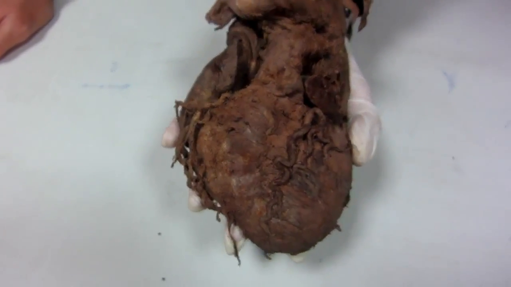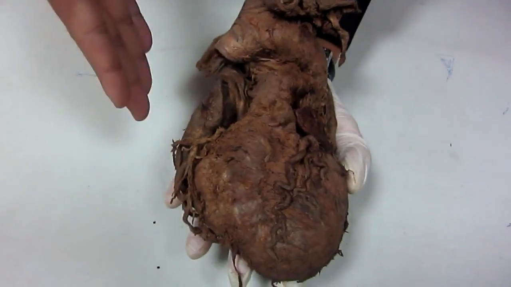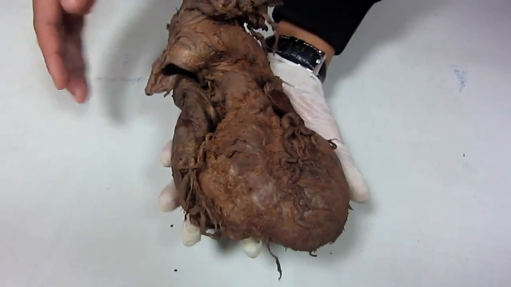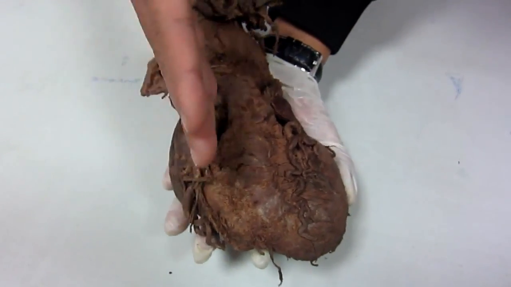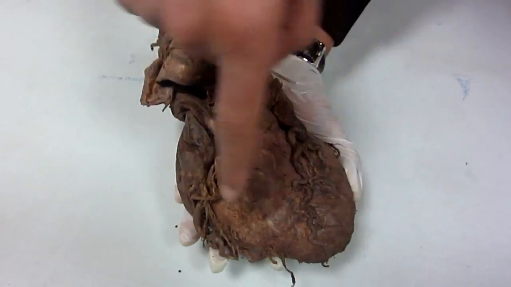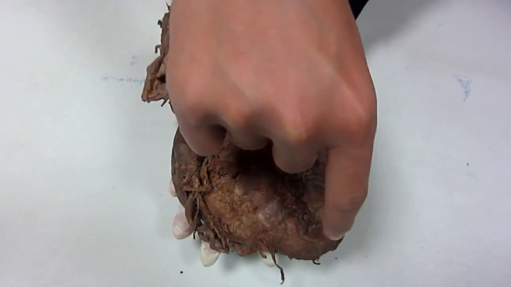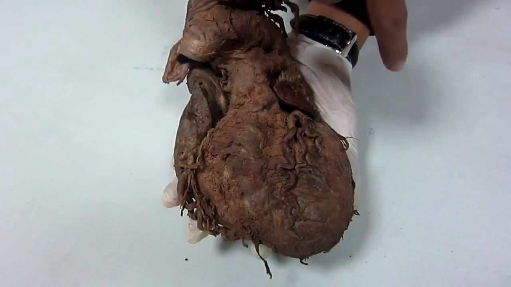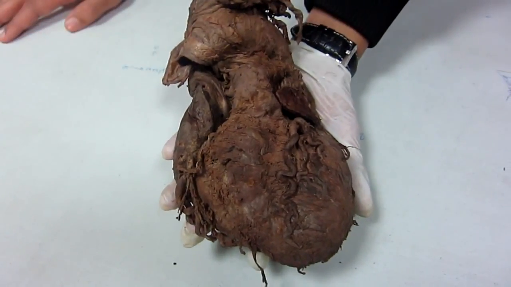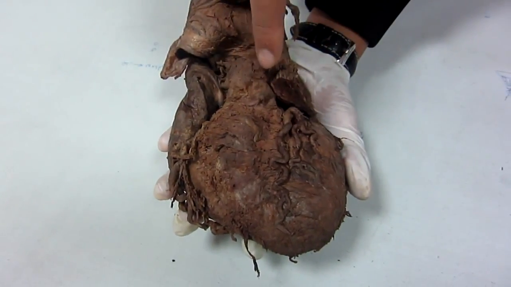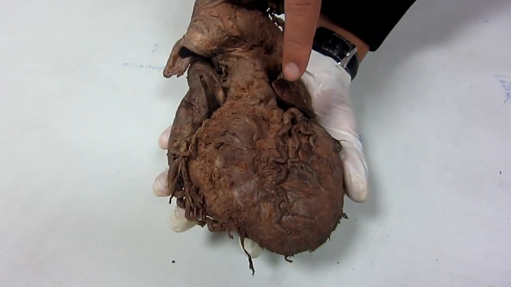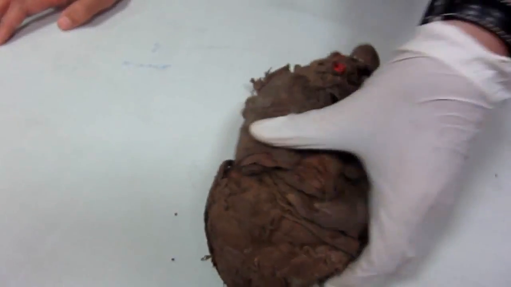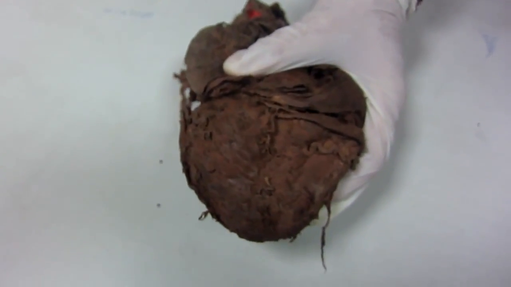The anterior surface consists of four borders: the right, lower, left, and upper. The right border is by the right atrium, while the lower border is by the right ventricle, and a little bit by the left ventricle at the apex, and the left border is by the left ventricle. The upper border is by the two atriums, and consists of two grooves, which are the anterior interventricular groove and the coronary sulcus.